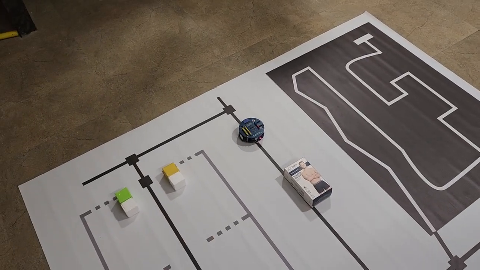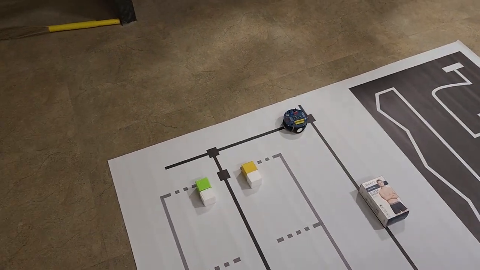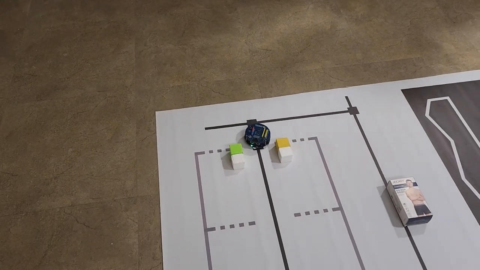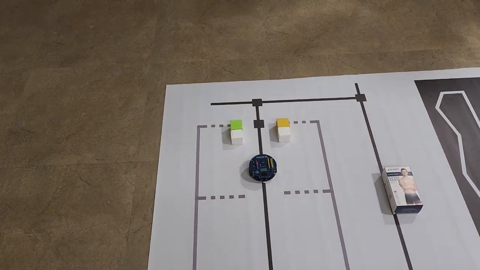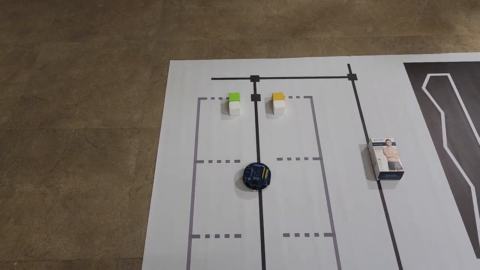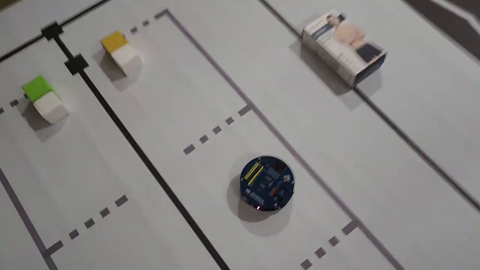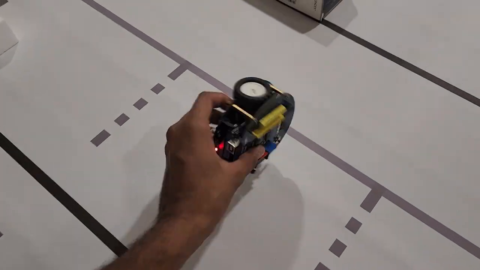So now it has detected the black line again, and now it will move towards the parking lot. It detects there are obstacles on both sides. Now here on this lot there are none. Now it comes and there is a beep, which means successfully parked.